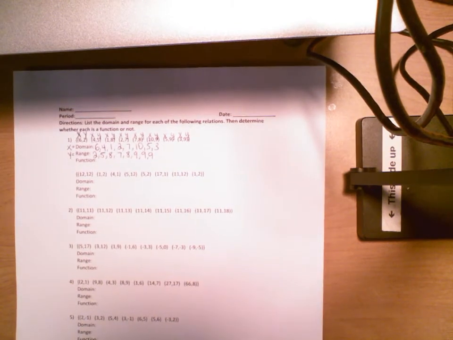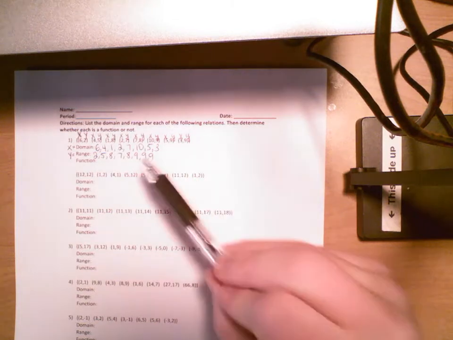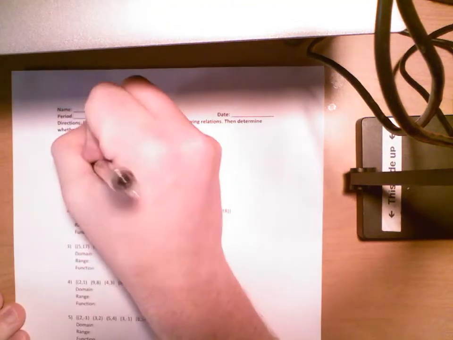Now, how do we determine the function of these ordered pairs? Well, we have to look at our domain. Basically, the question that I'm asking is, are there any numbers in x that repeat itself? If I look, I have no similar numbers that actually repeat itself. Therefore, yes is your answer. This is a function, okay?